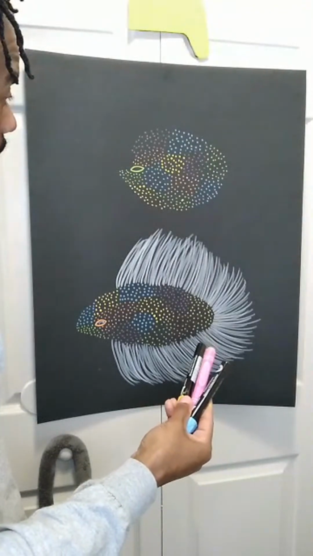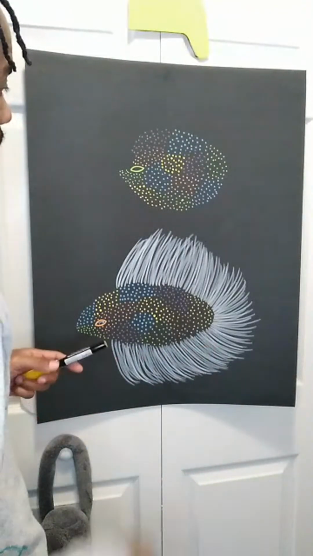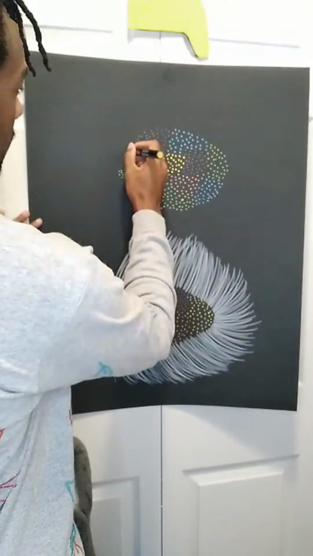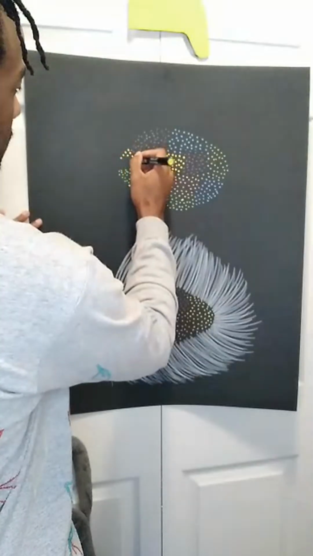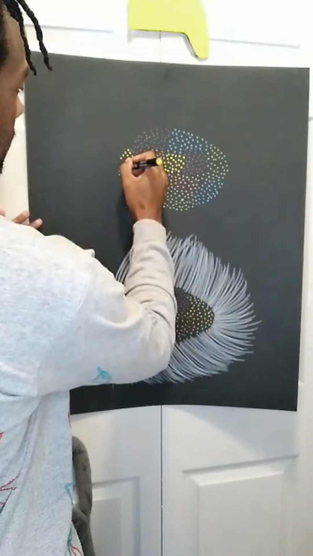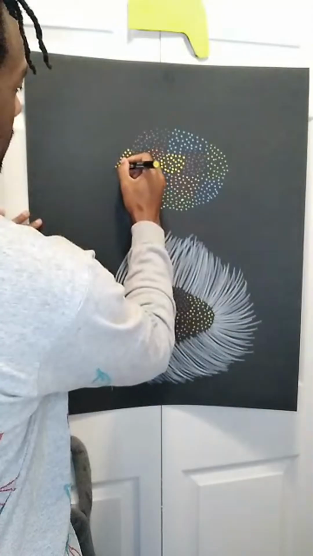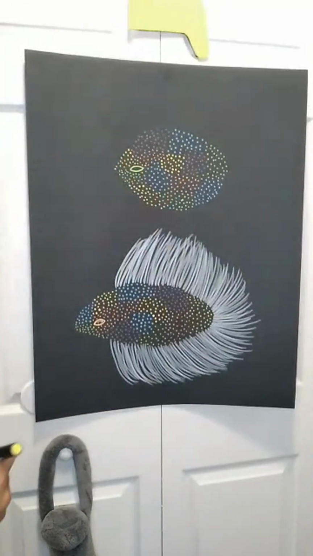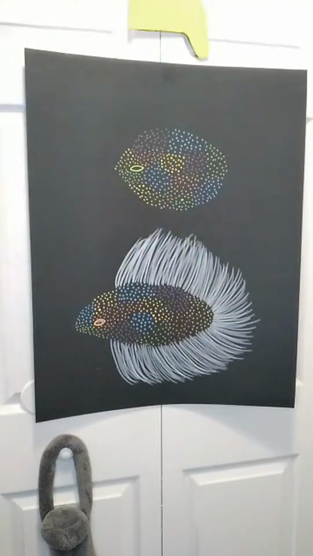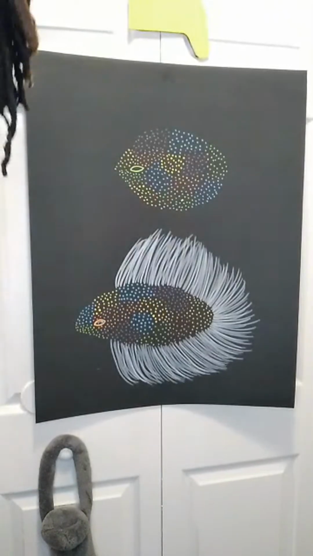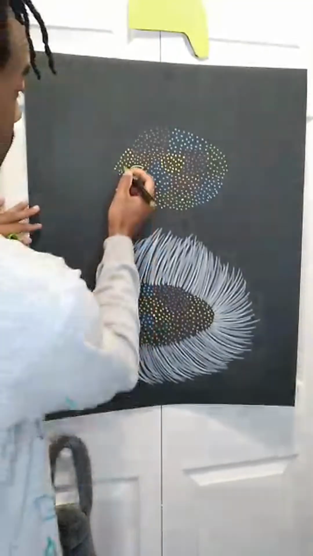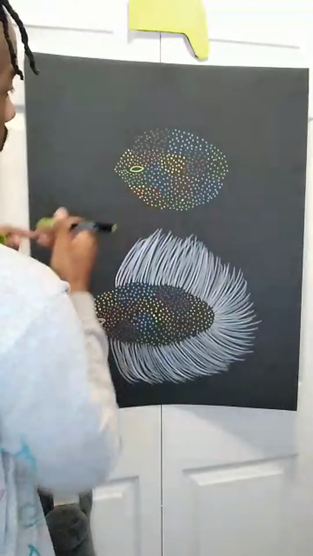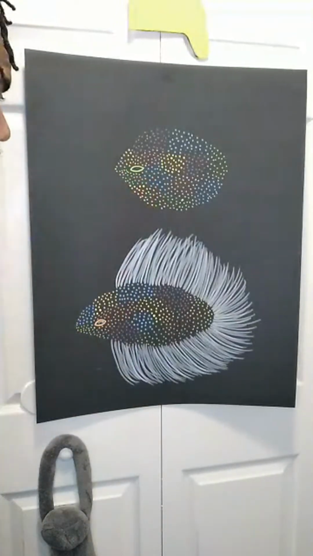What color is that? Yellow? Yellow. Oh, that's a thick boy right there. That's a thick boy. All right, so they're both facing the same way. That is perfect.